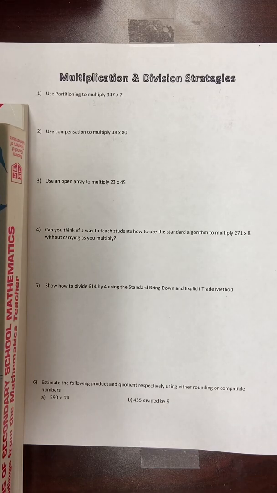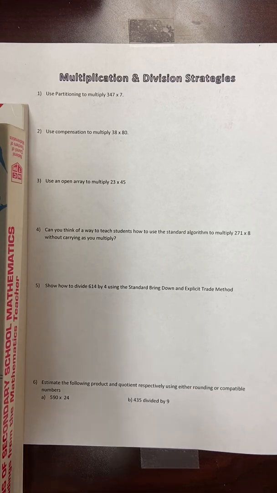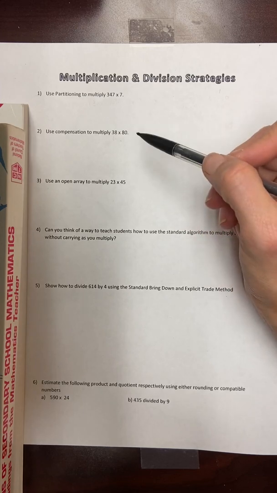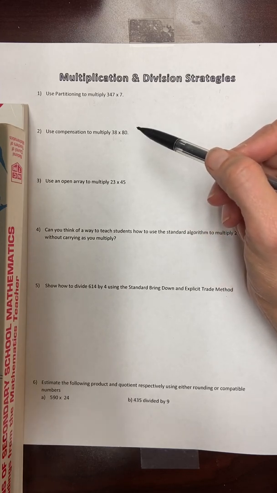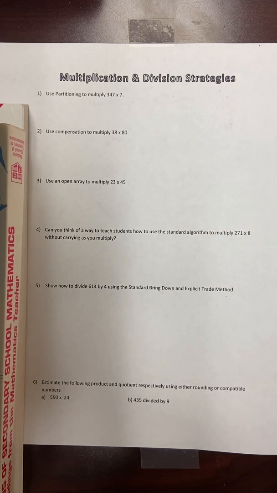Hello students, I'm going to work out the problems that are on the multiplication division strategy worksheet. That way you can see the processes that are employed. For the first one, partitioning strategy, we pretty much use the split strategy, or similar to the split strategy that we used for addition, but we apply multiplication.